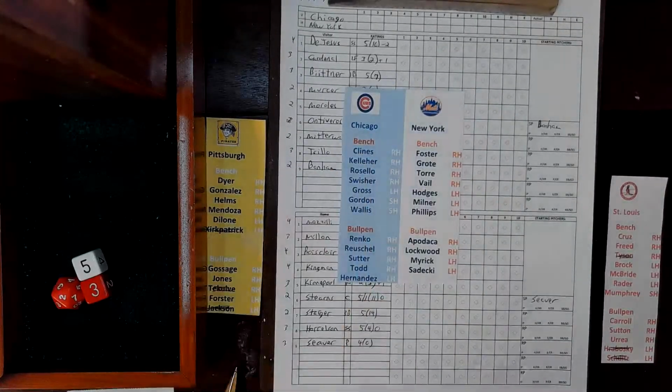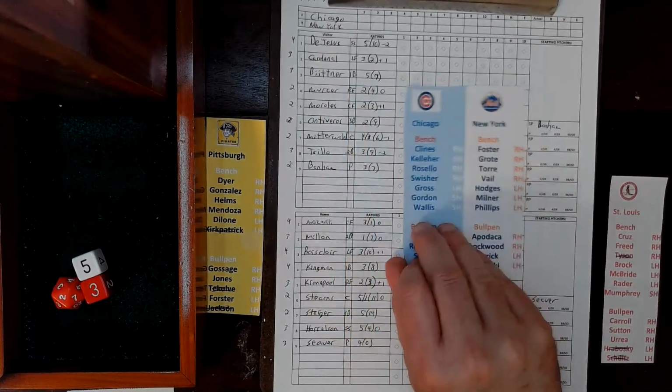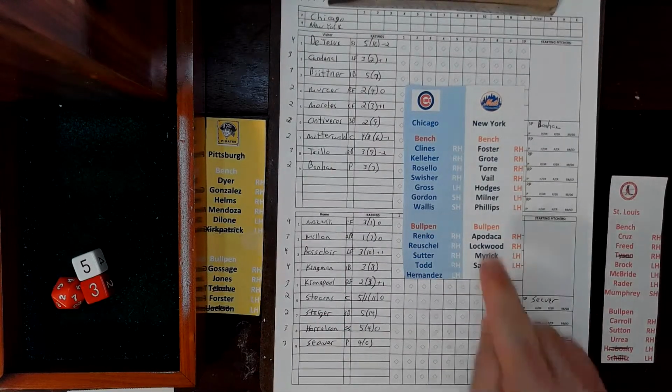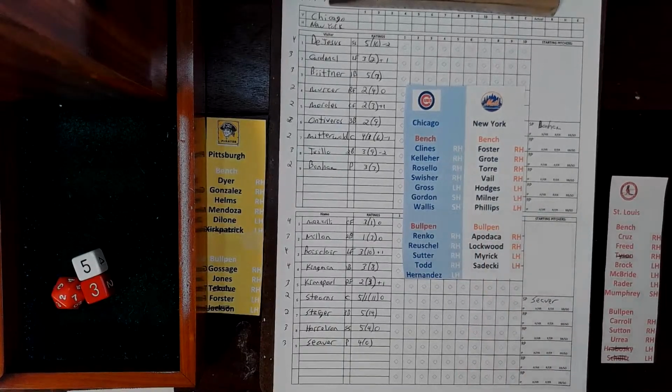And there are your benches and bullpens if you want a quick update for that game, along with the starting lineups. You can see who's available and who's not and so forth. We'll have Mike Phillips on the bench for the Mets in his Cardinal uniform. Because remember, the Mets traded Youngblood to the Cardinals for Mike Vail.